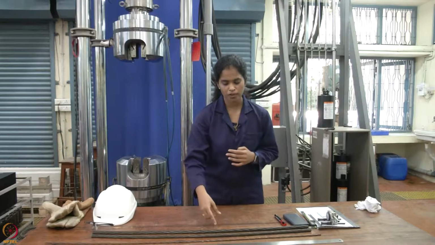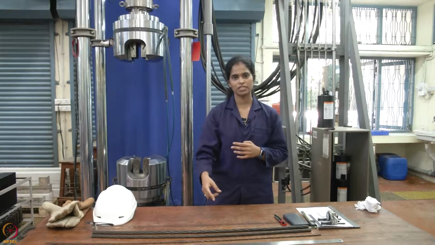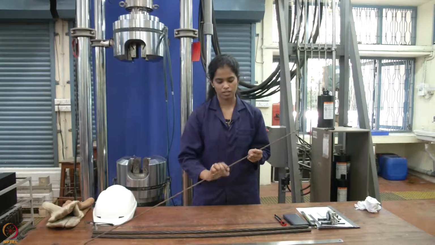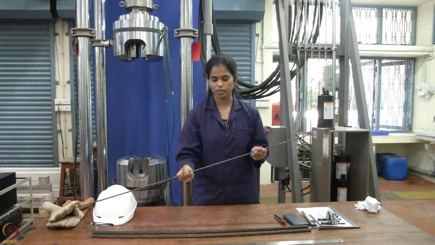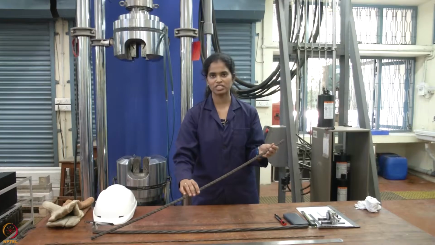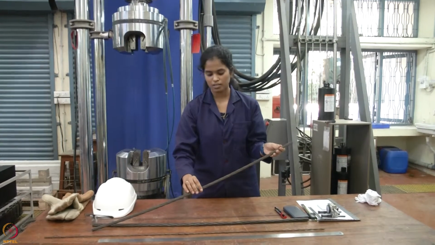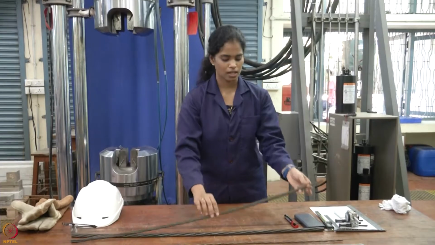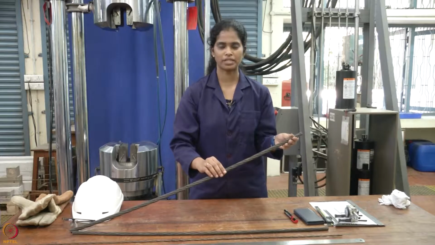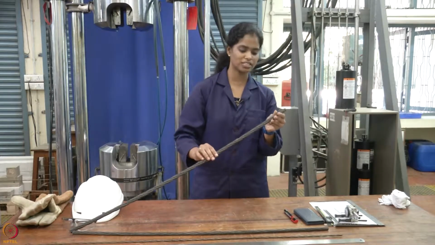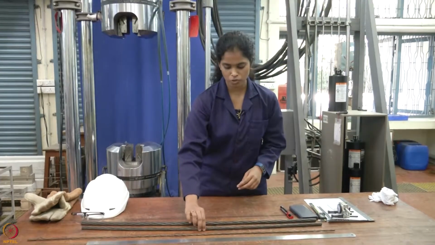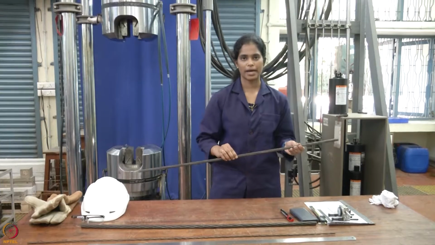Typically, three types of strands are being used in pre-tension or pre-stressed concrete systems. Those are 3-wire strands which have 6 mm diameter, and next one are 7-wire strands with 12.7 mm diameter, which is typically used in pre-tension concrete systems, and the next one are 15.2 mm diameter strands. Again, this is also 7-wire strands, which is typically used in post-tension concrete structures. So, today I am going to do testing on this 12.7 mm diameter strand.